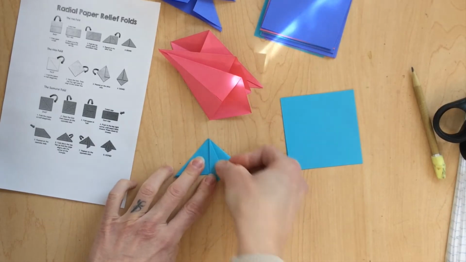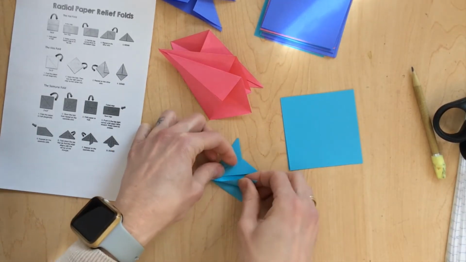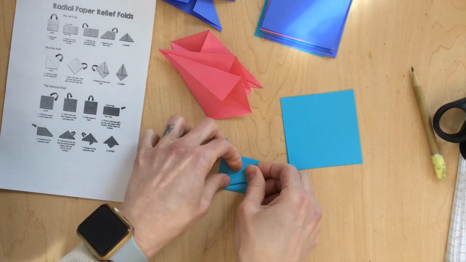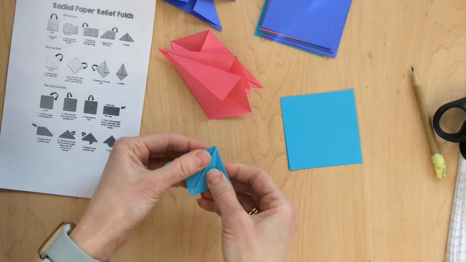That reminds me of folding a snowflake. You use a similar fold when you make a snowflake. Okay, then I'm going to do the same thing on the left side here. And that's it. The samurai fold is all done.